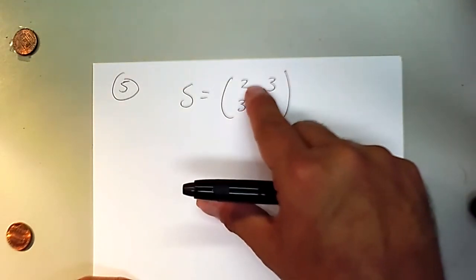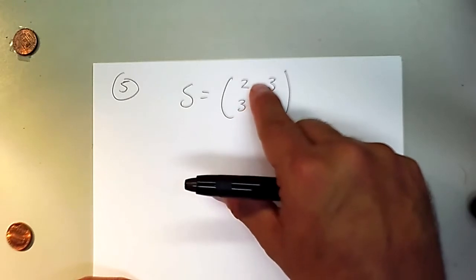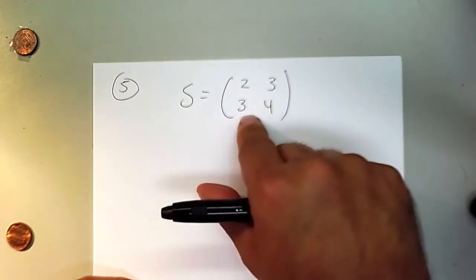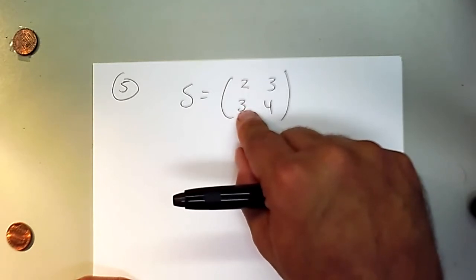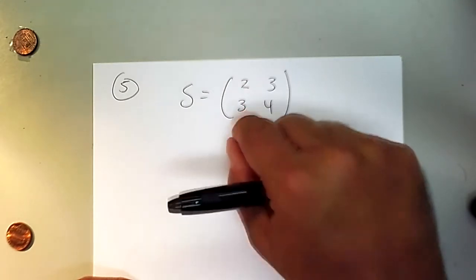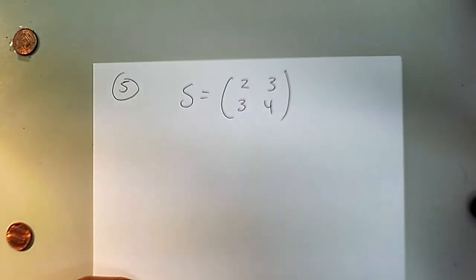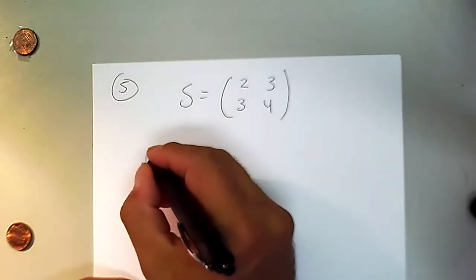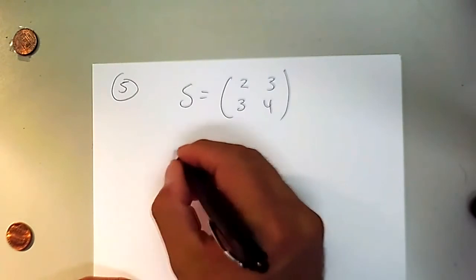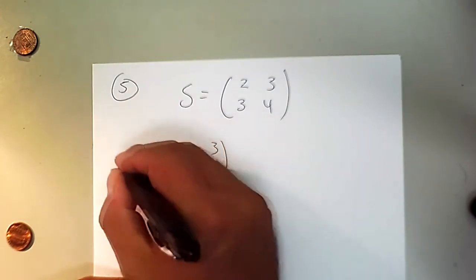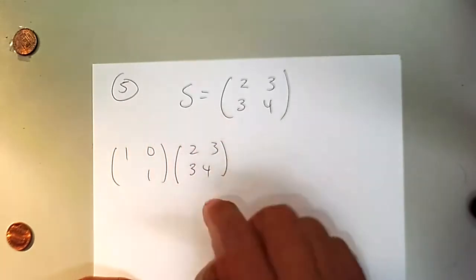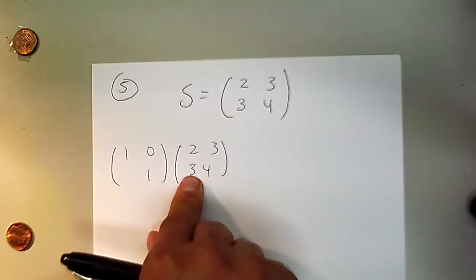The way we did it in the previous video was by getting rid of this 3 to get the lower triangular. And the way we did that in this case, let's see. So we want to find a matrix that takes care of that 3, annihilates that 3.